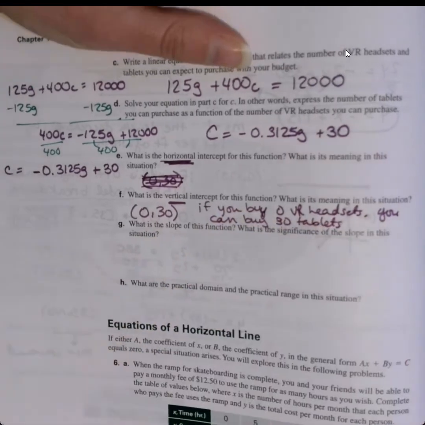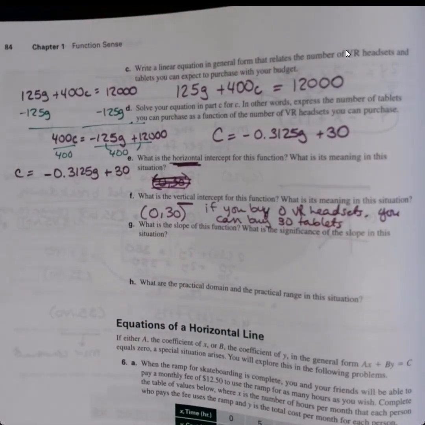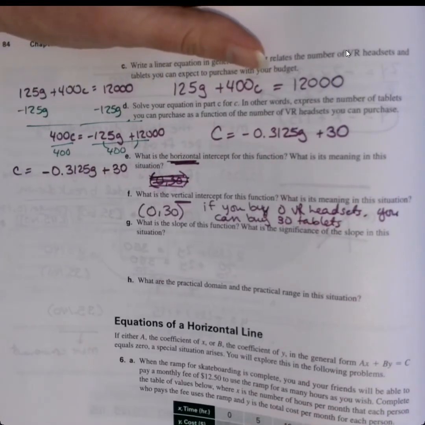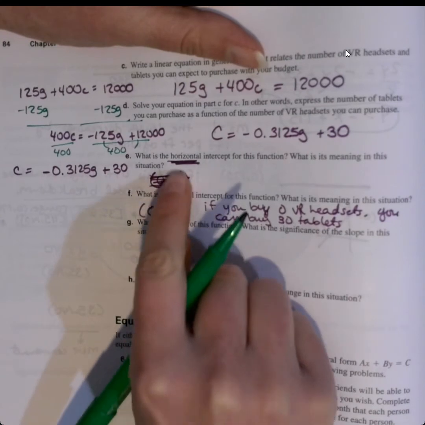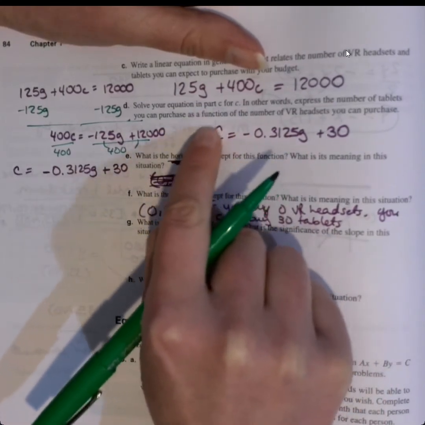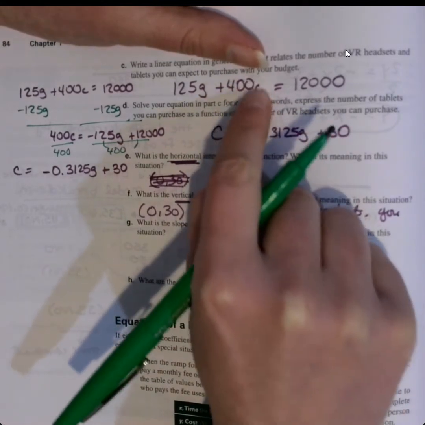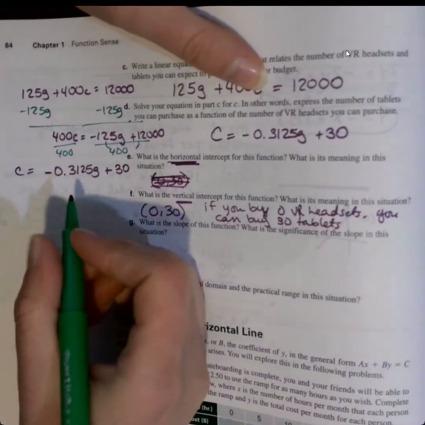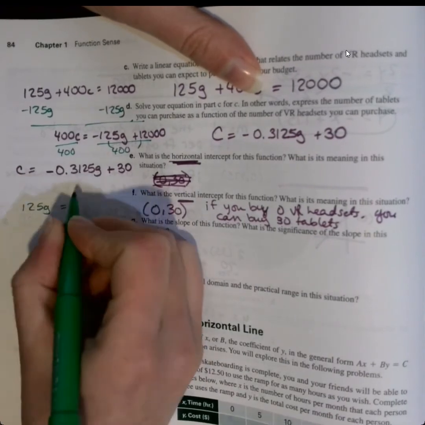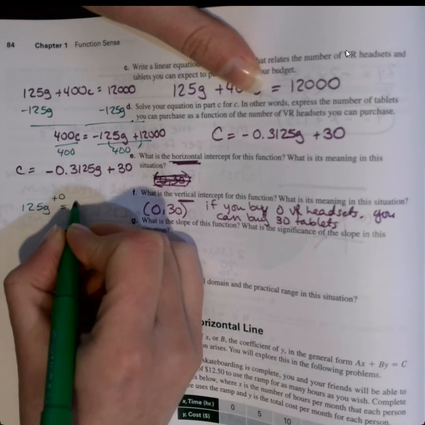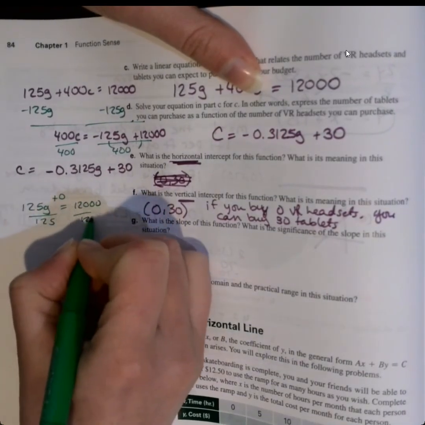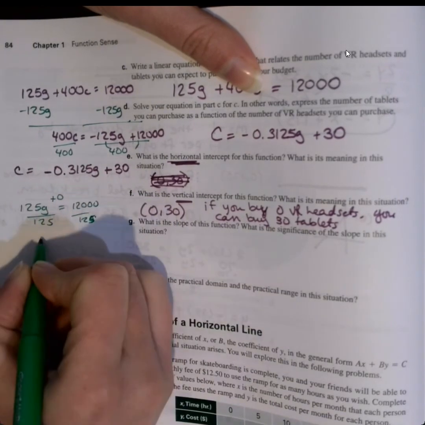All right. How am I going to find the horizontal intercept? There's two ways. I could do it by hand. If I was going to do it by hand, I would actually put 0 in for the dependent variable, and I could do it in either this part or here in the original. It's easier to do it in the original in this case. So if I put 0 in for the C, I've got 125G plus 0 equals the 12,000. And so I know I can just divide off the 125 to get G by itself.